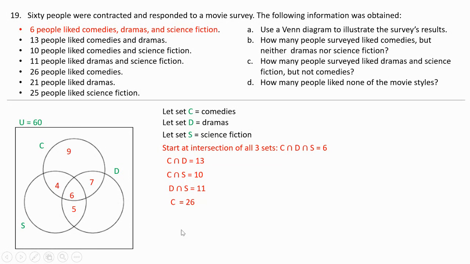Now where are we? Dramas. Dramas are 21. So dramas means all this must be 21. We got 5 and 6 is 11. 11 plus 7 is 18. 21 minus 18 will give us 3.